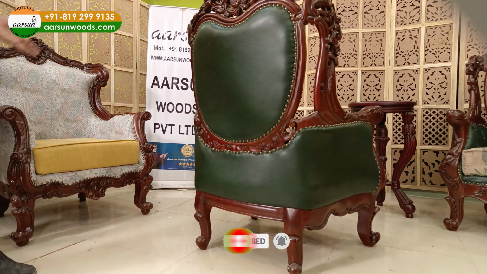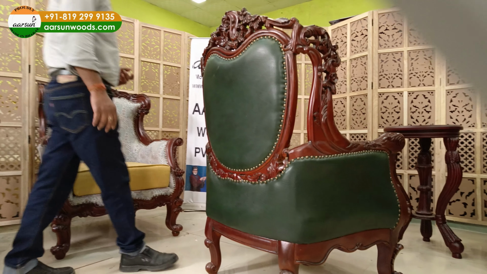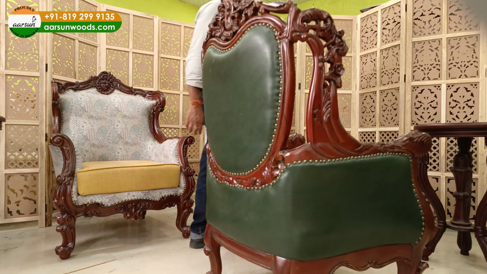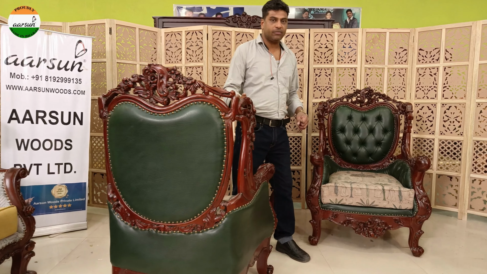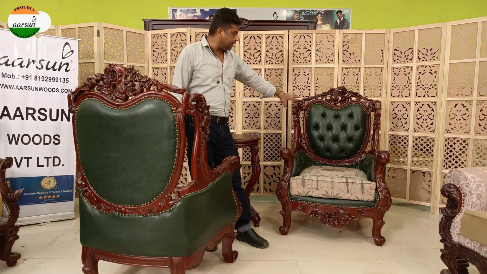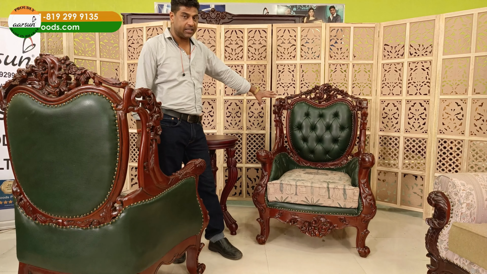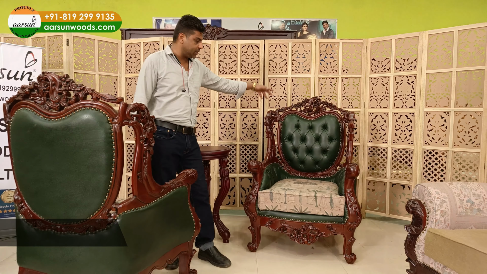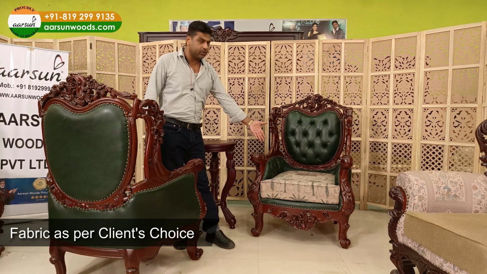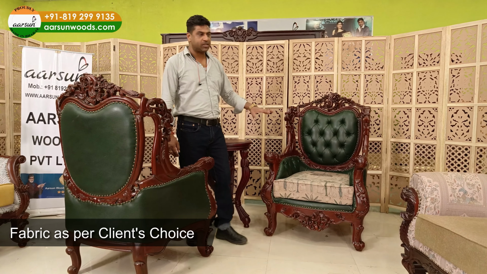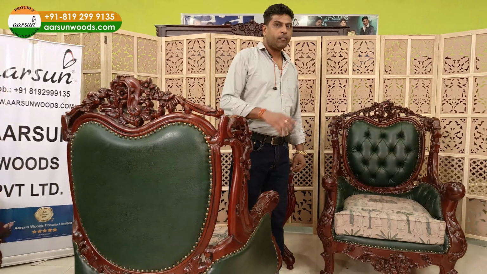So a complete frame is double carved, and that gives the beauty to the chair. Complementing the design, the fabric of this unit is a nice leatherette, this green color leatherette you may have seen in a lot of places, and the fabric on the seat was given by the client himself as he liked. I'll show you the same chair in different fabric, and you can check the difference.